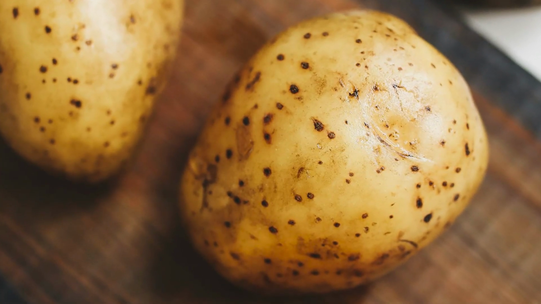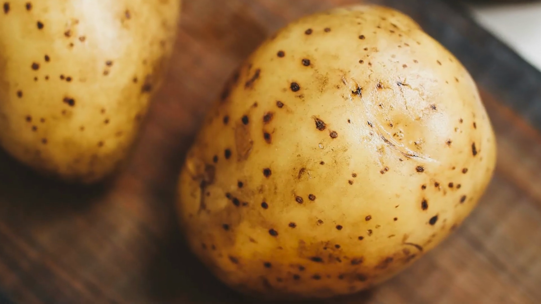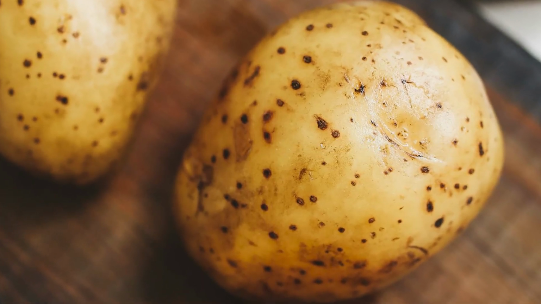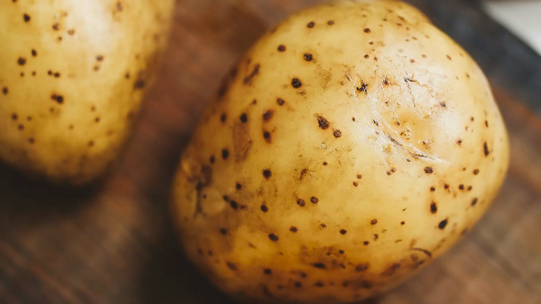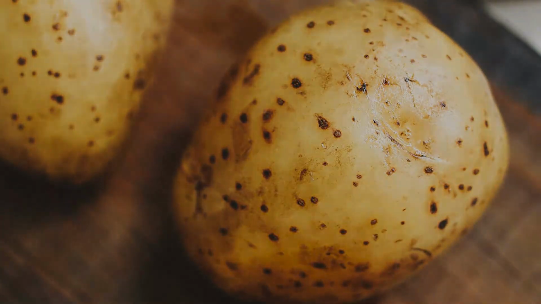Potatoes contain a small amount of fat and calories, and because of their higher volume, they make us feel full, and by eating potatoes, we reduce the amount of food and snacks throughout the day.